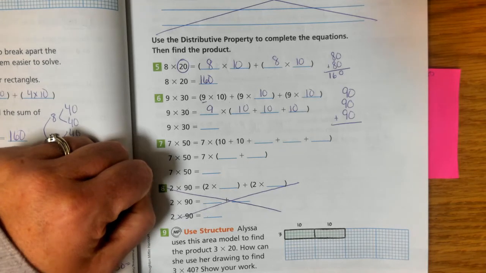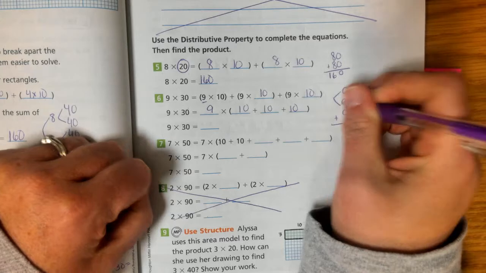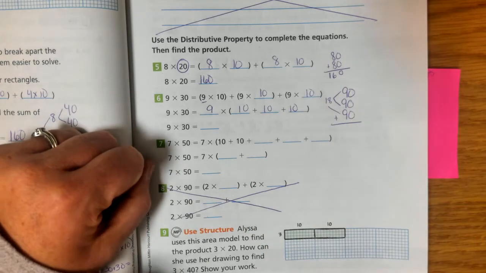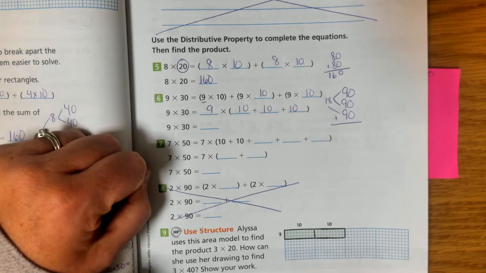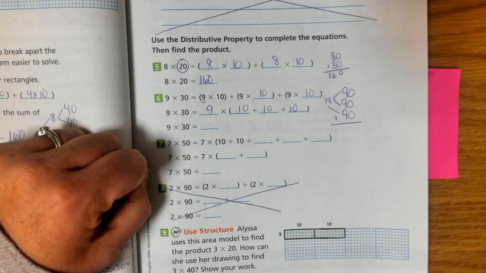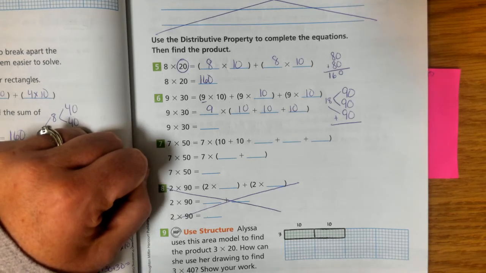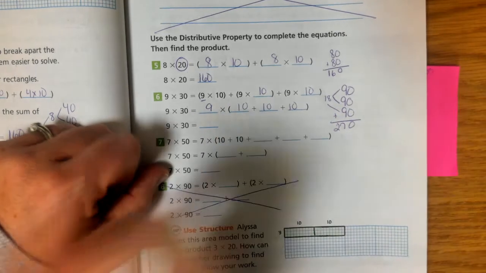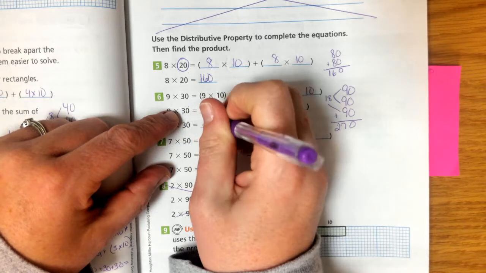So 9 plus 9 equals 18. 18 plus 9 equals... I hope you added and got 27, and all of our zeros are 0. So we have 270.